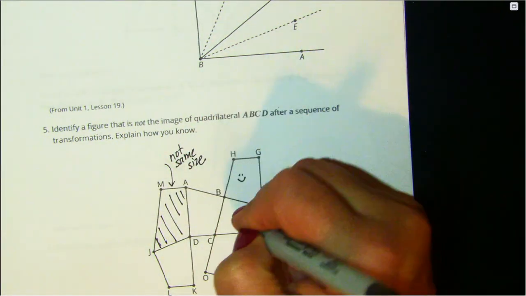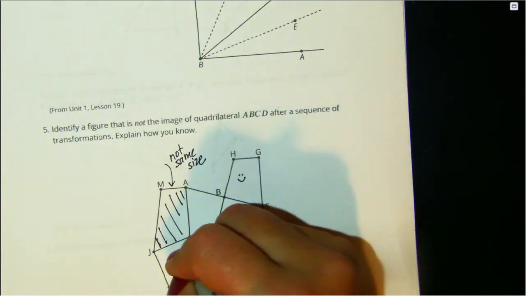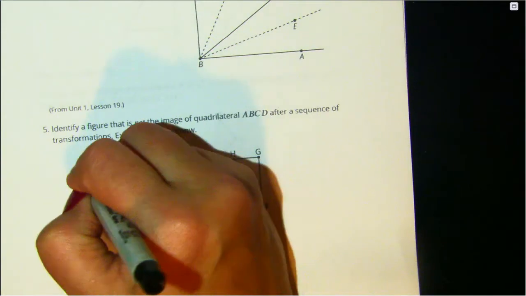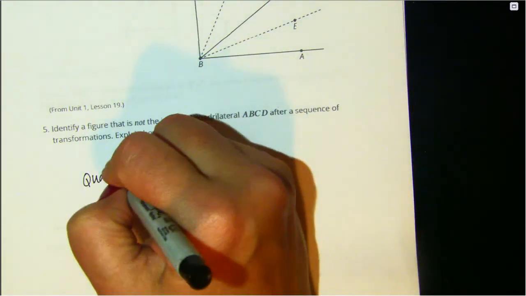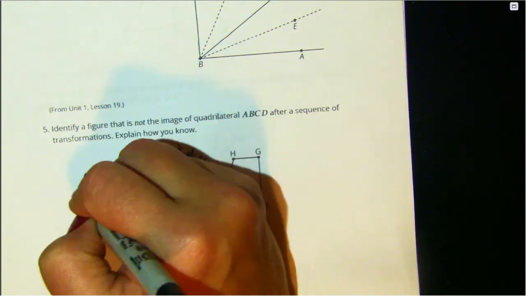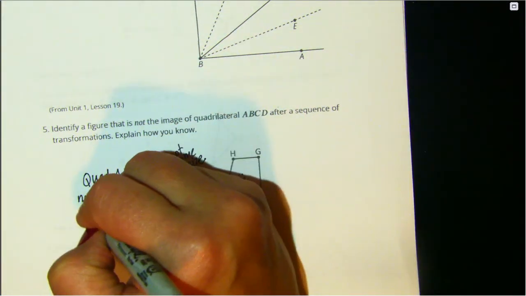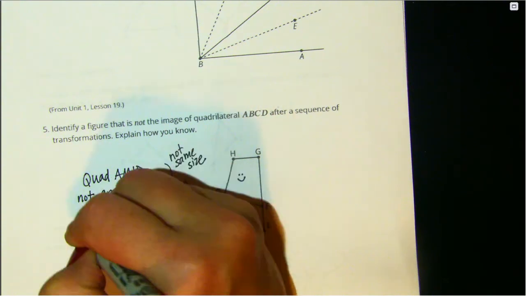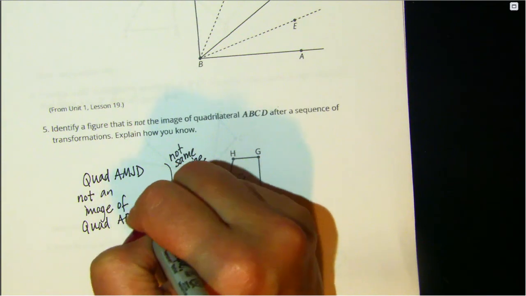This is not. So we could say quad AMJD, you could say those letters in any order, not an image of quadrilateral A, B, C, D.